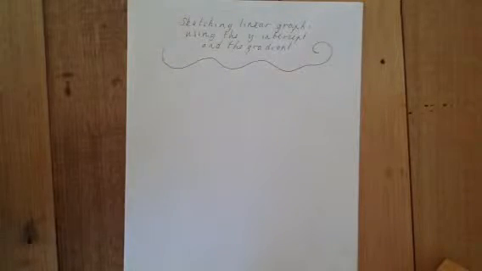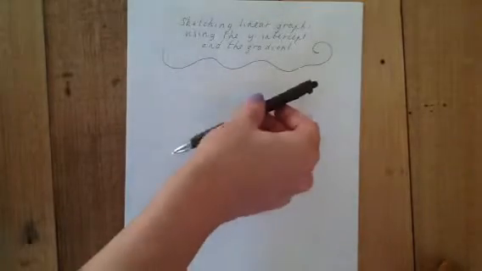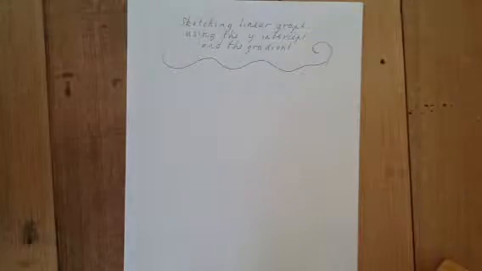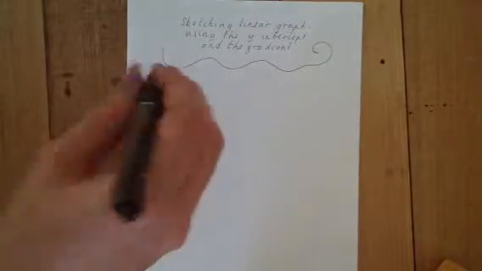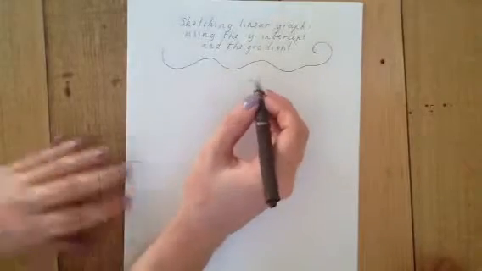Sketching linear graphs using the y-intercept and gradient method. So, the graph of a linear relationship is called a linear graph. And to be able to draw a linear graph, like we were talking about in previous exercises, we need 2 points that we can join together and rule a line to actually make that rule work. So before we keep going, we need to remember what we've learnt so far.